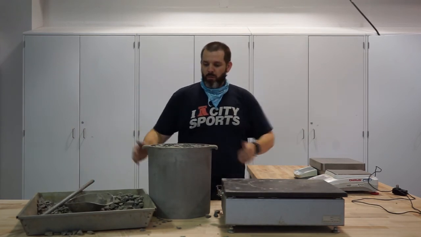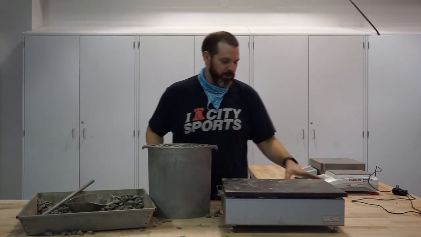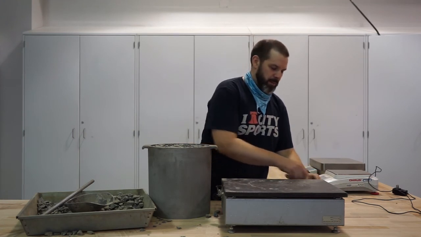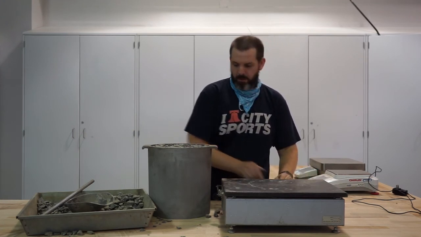So, once you have everything compacted, all there is left is to weigh it.